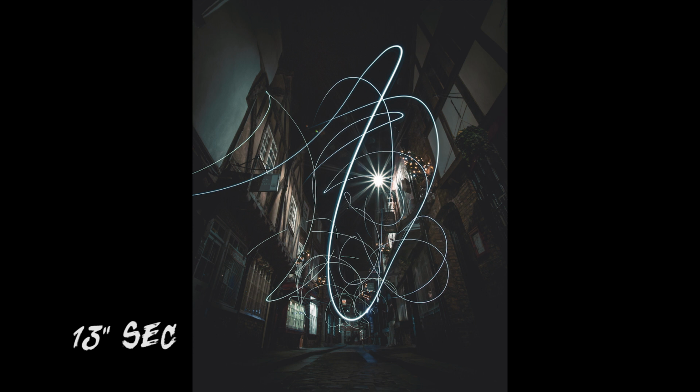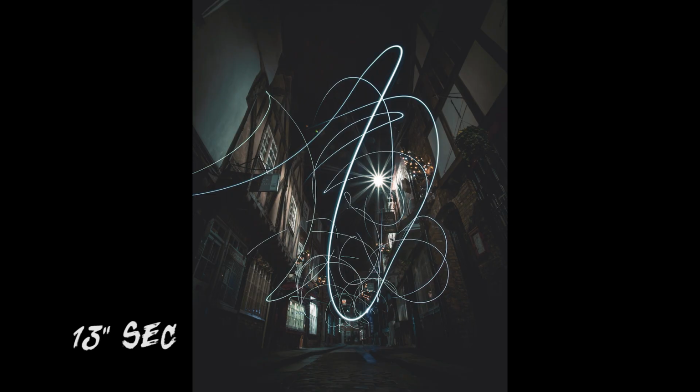This shot here was shot with the shutter open for 13 seconds with an f-stop of 22 and an ISO of 100. And you can see it looks pretty cool. All we did was run around the street with the iPhones and create some pretty cool wacky wavy light trails like so.